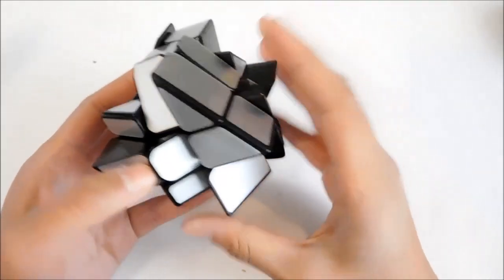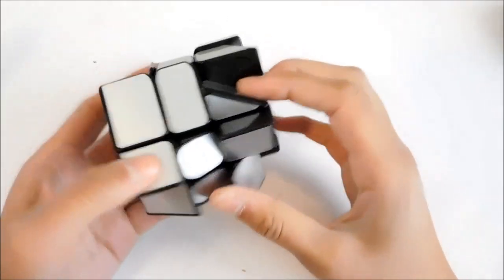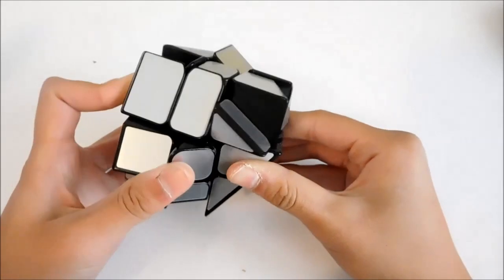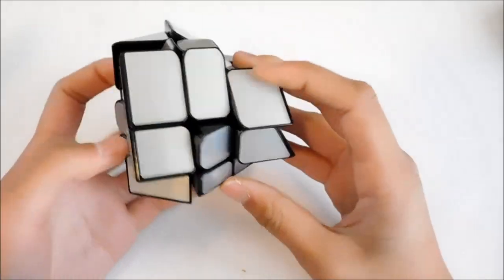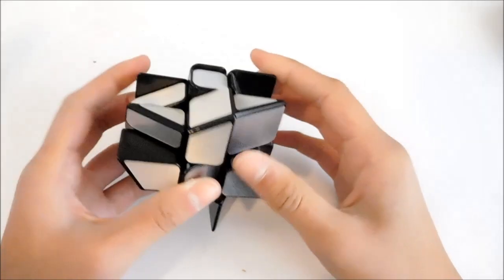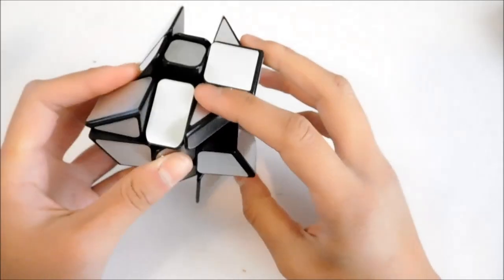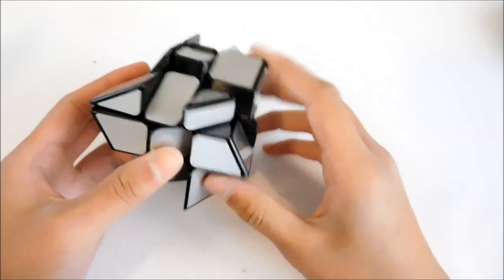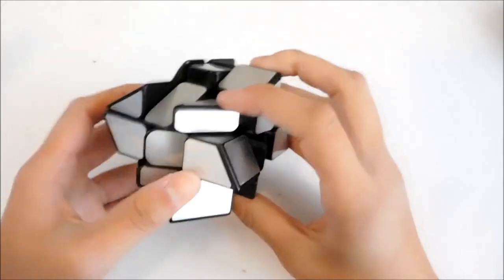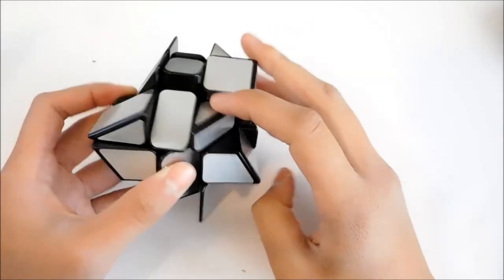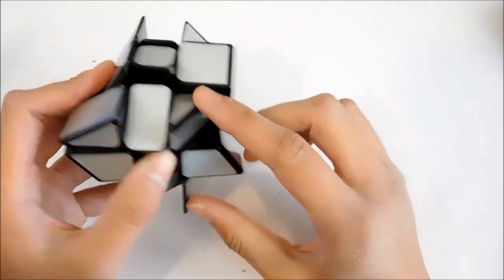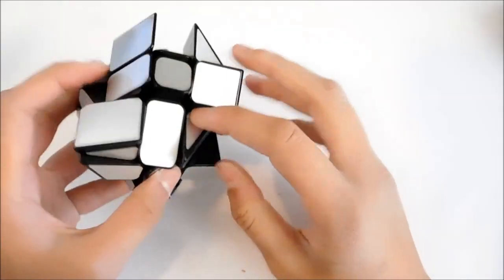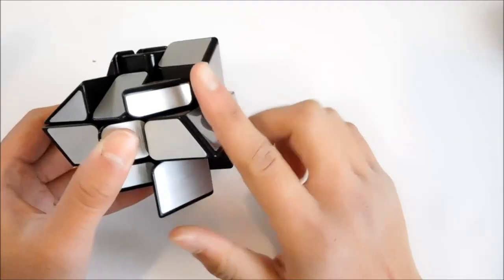This step is also pretty intuitive. I see a piece right here, so I'm just going to move it over, and then insert it. It's just like how you did it when you learned beginner's method. You see this one, it's facing up. So it's like when you're starting out beginner's method on 3x3, if you're doing white cross, let's say, the white corner would be facing up.